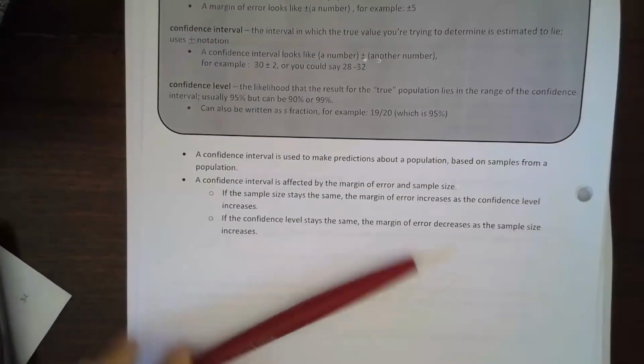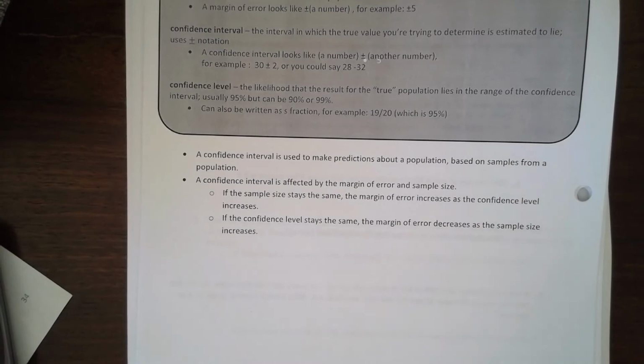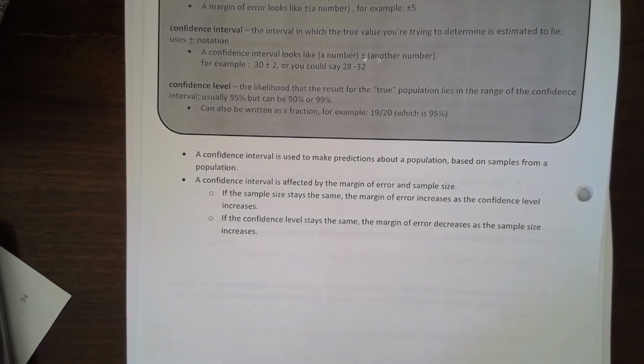A confidence interval is used to make predictions about a population based on samples. And the confidence interval is affected by the margin of error and sample size. If the sample size stays the same, the margin of error increases as our confidence level increases. If the confidence level stays the same, then the margin of error decreases as our sample size increases. That just means that the bigger your sample is, the more representative it is, and that means we can be more confident and have a lower margin of error, right? So these things play onto each other. If we use a small sample, we might be less confident in that data, and we might have a larger margin of error as well.